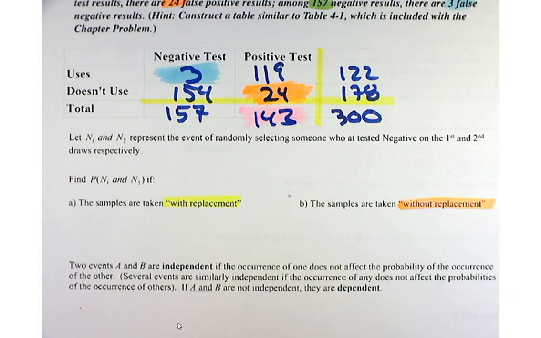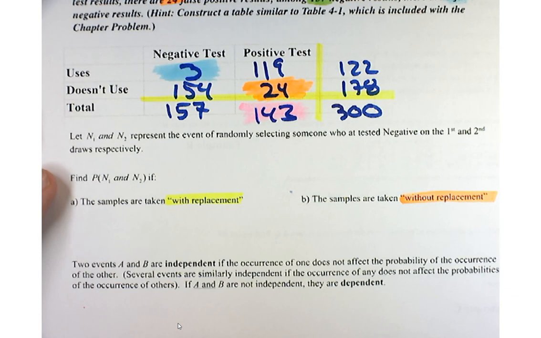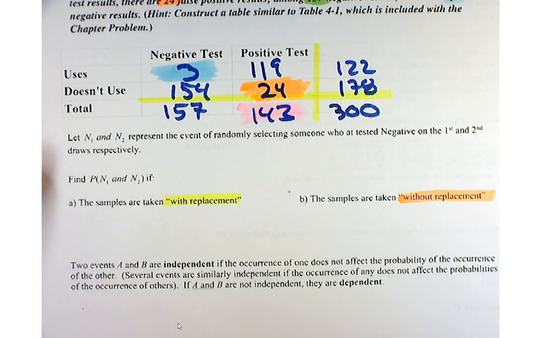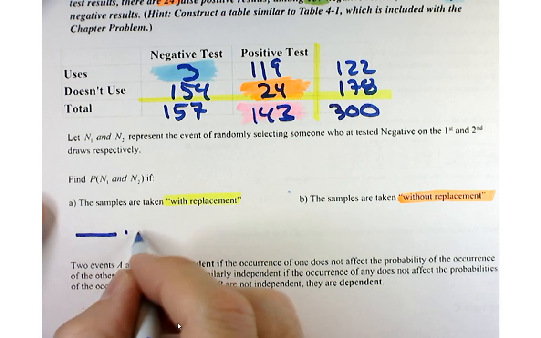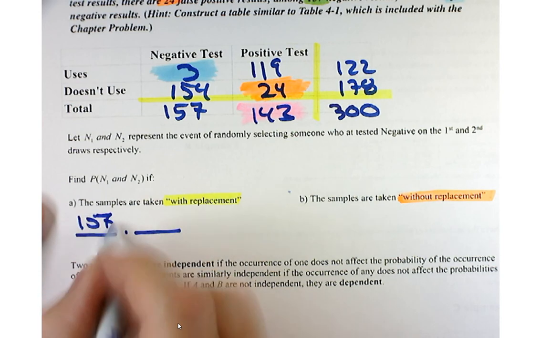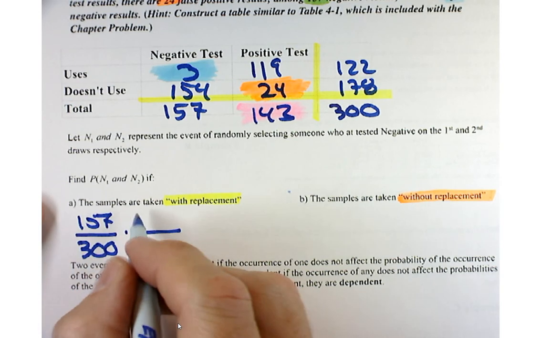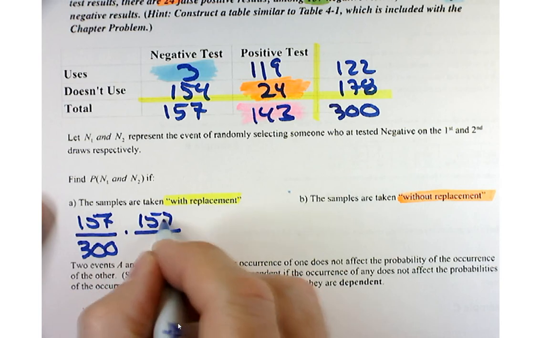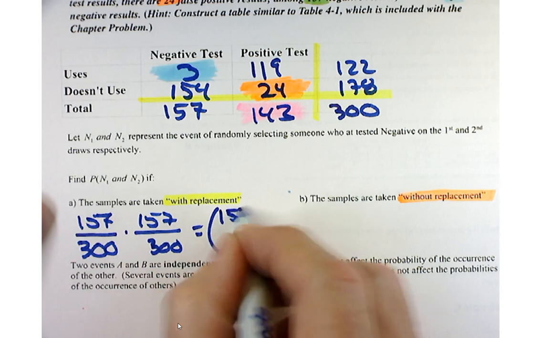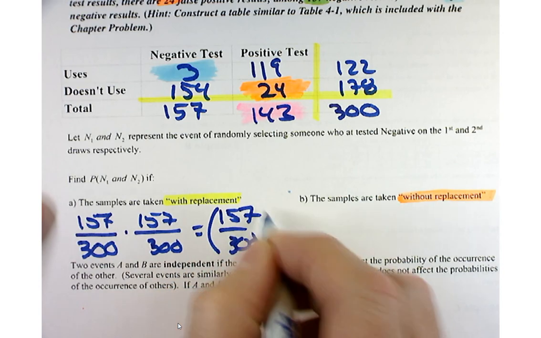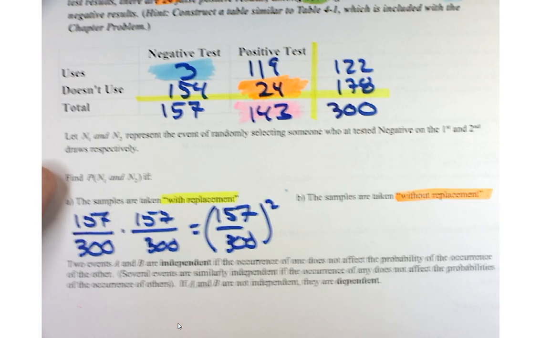Okay, so let's take a look at these. Rain, what did you get for the first one? 157 over 300. And the second one? Same thing, 157 over 300. Walking around, a lot of you did this, which is 157 over 300 squared, which I like to see. Cool.